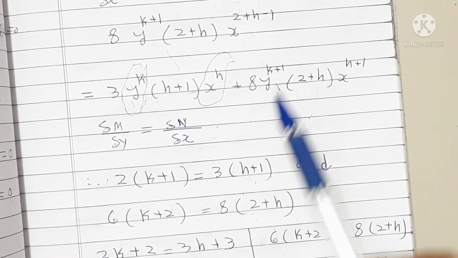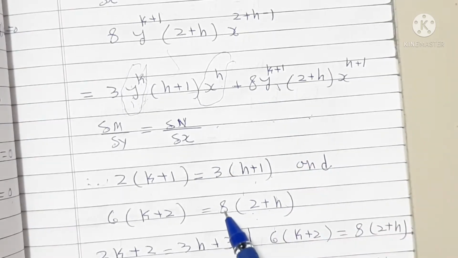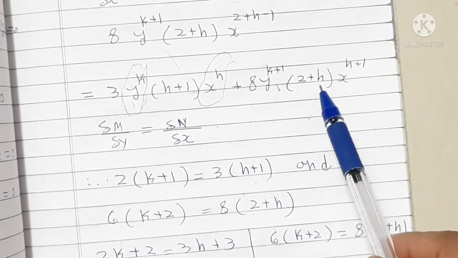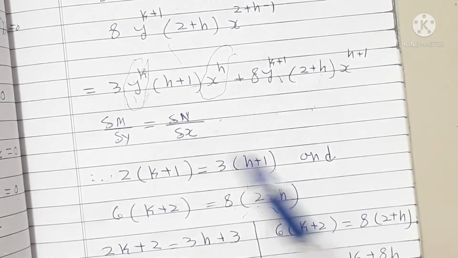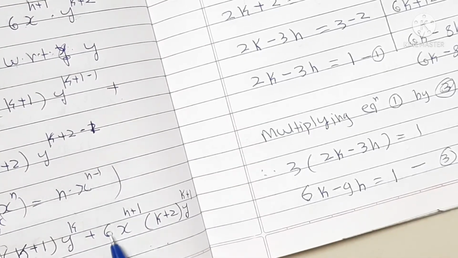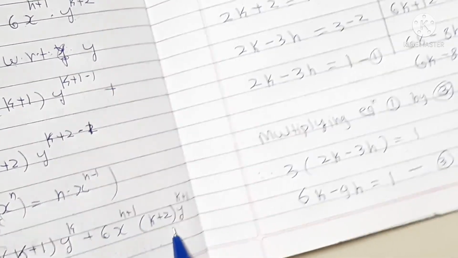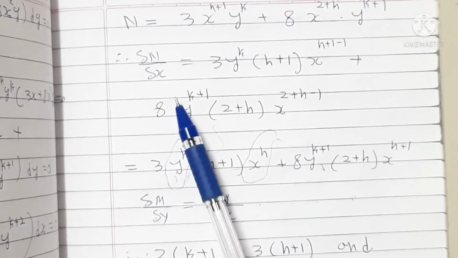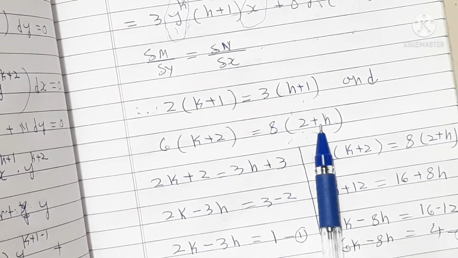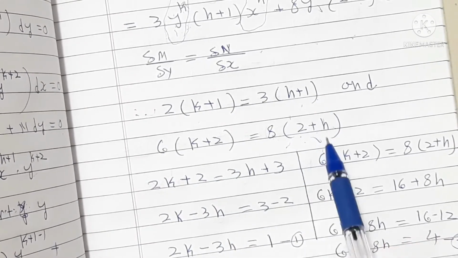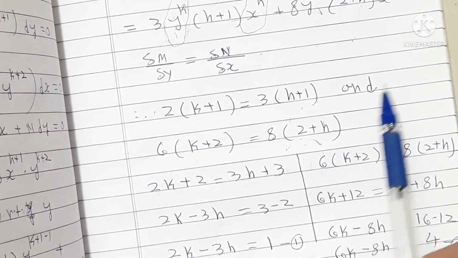Similarly, 8 from this side as it is, 2+h as it is, and for the ∂M side, take the 6 from here and k+2 from here. Then these are the two important equations we got here.